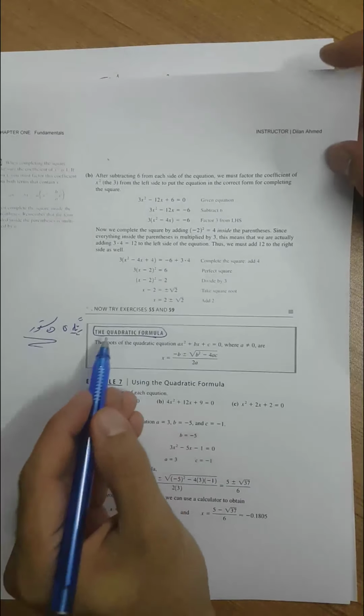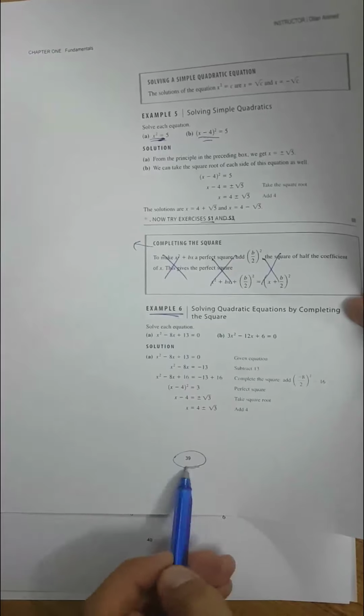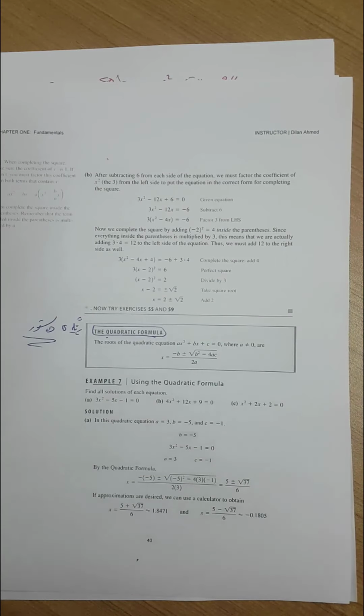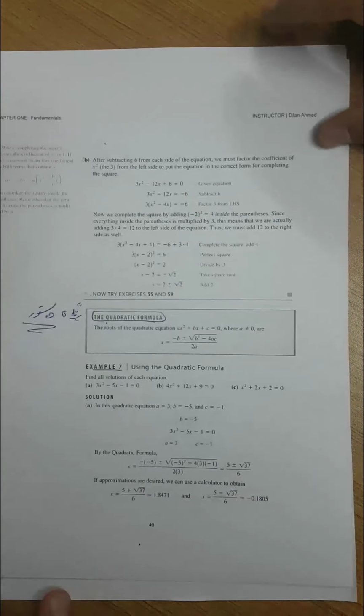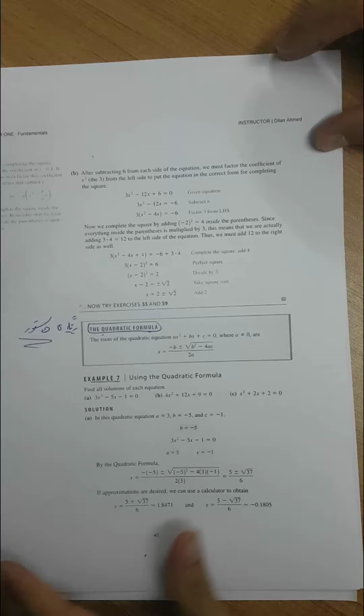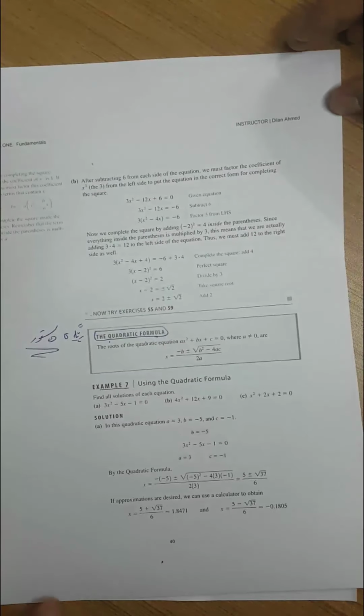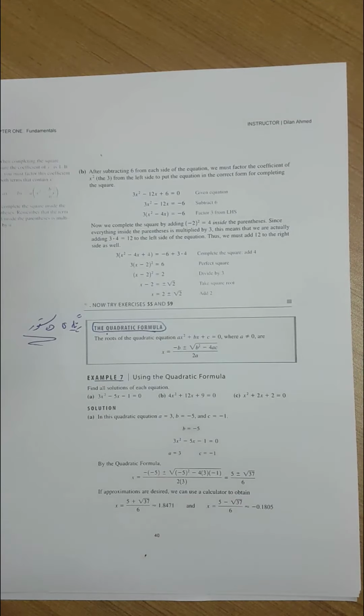So we will use this method for solving example 6 on page 39. I am passing this example. The method is not included, but the examples are still examples. So at the exam, do not ask why this example is here, because there is no difference. Examples are examples, but you don't use this method. I will use the other method.